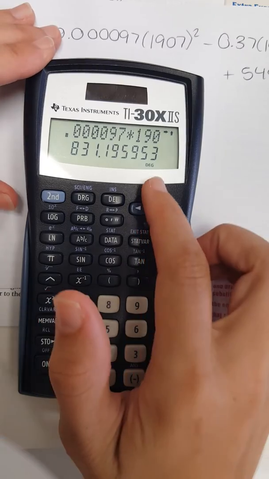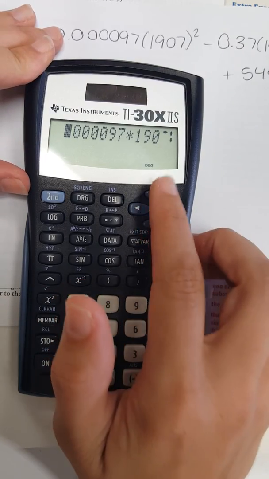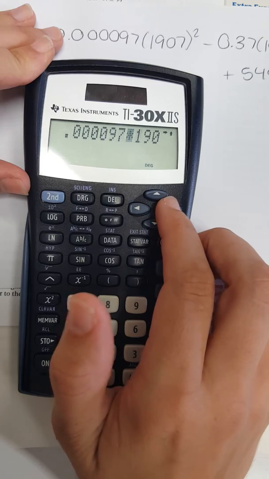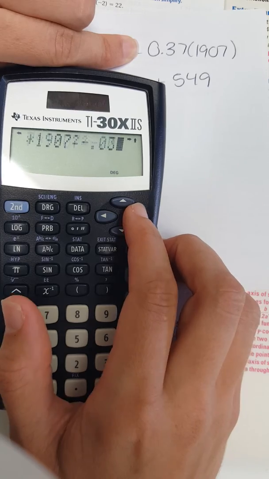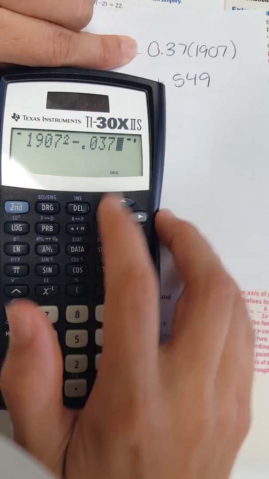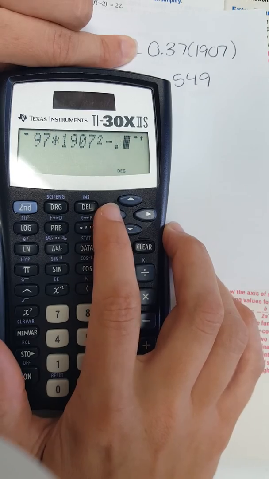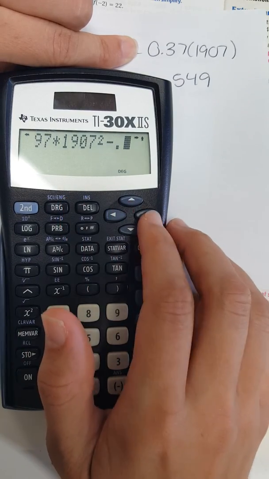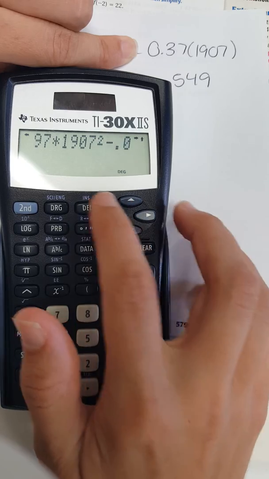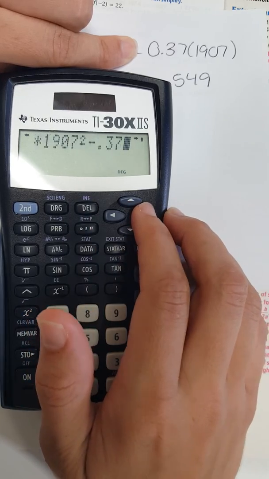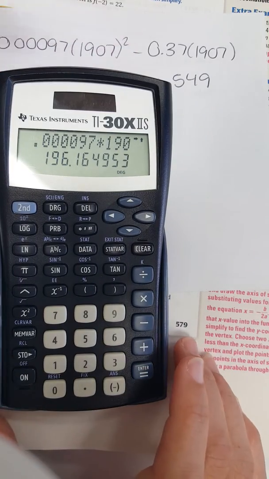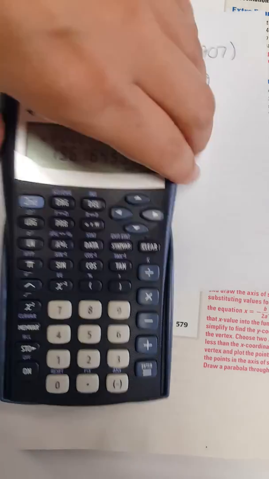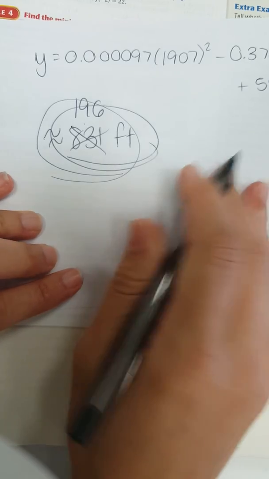Okay, so actually in checking my work, I realized I plugged it in wrong. Look at this. I just pressed up to get into this equation. I didn't plug this in correctly, so make sure you plug this in correctly. I put 0.037, it's just 0.37, right? So I just need to delete that 0. Now I have it, right? 0.37 times 1907. Okay, let's see. That looks better. Okay, 196 feet. So there's my final answer, 196 feet.